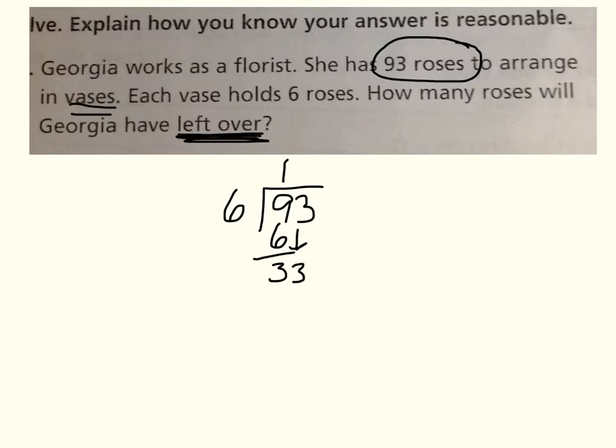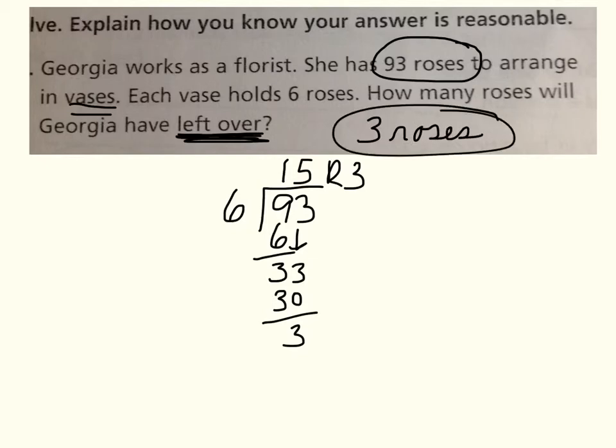6 goes into 33 5 times. And then we get a remainder of 3. Now we want to make sure we answer the question, and we're not just writing 15 remainder 3. How many will she have left over? She'll have 3 roses left over.